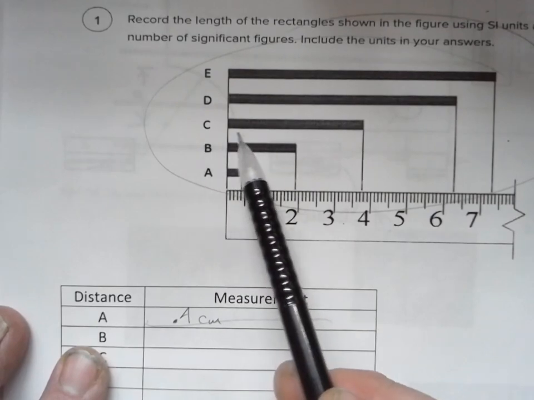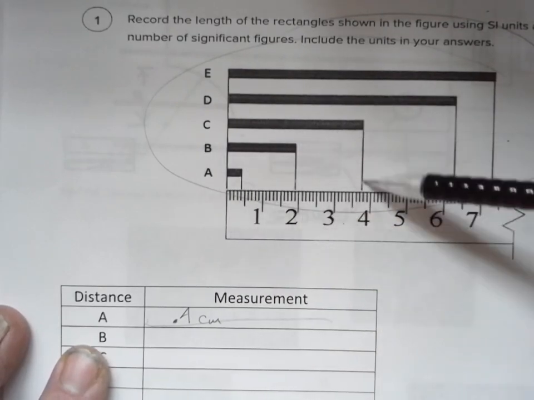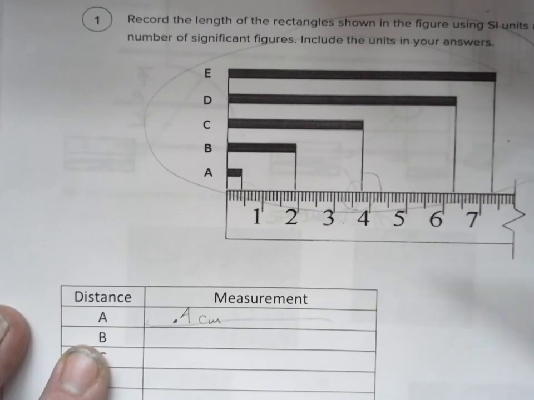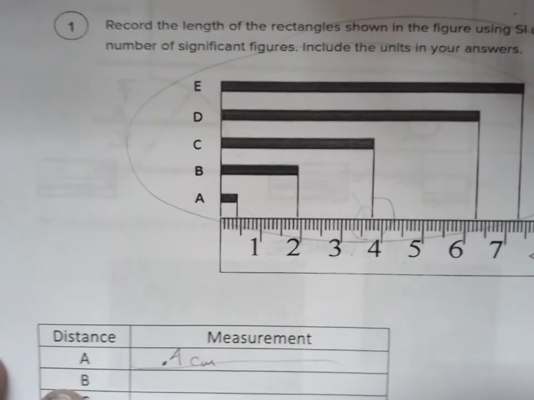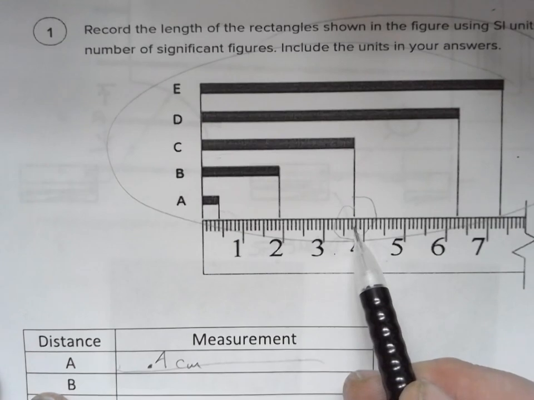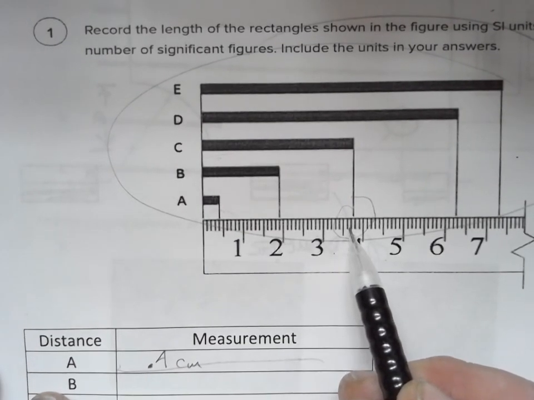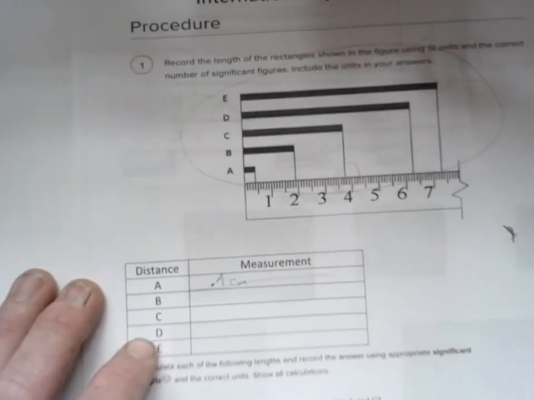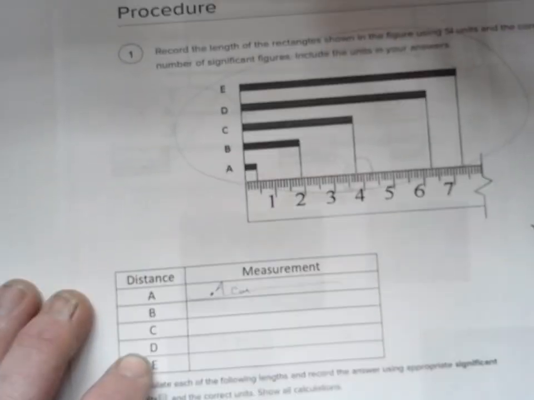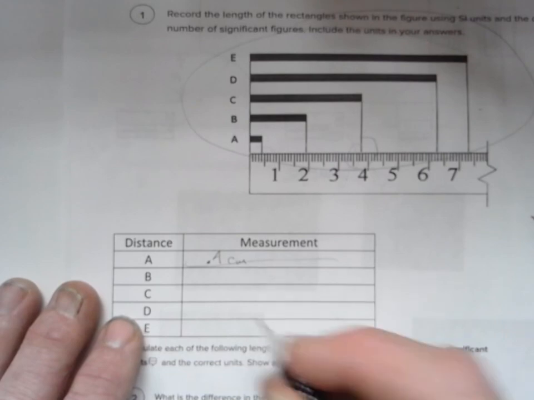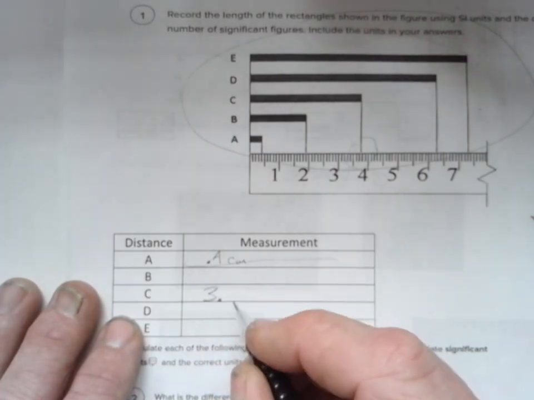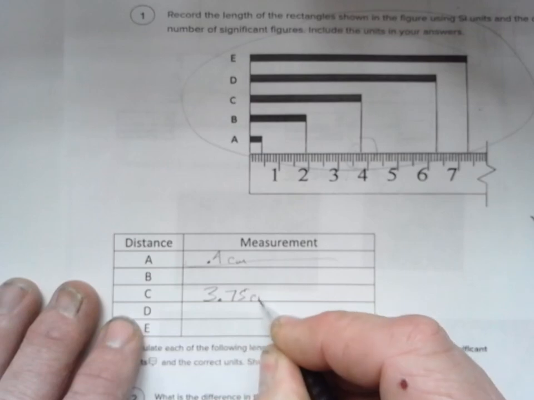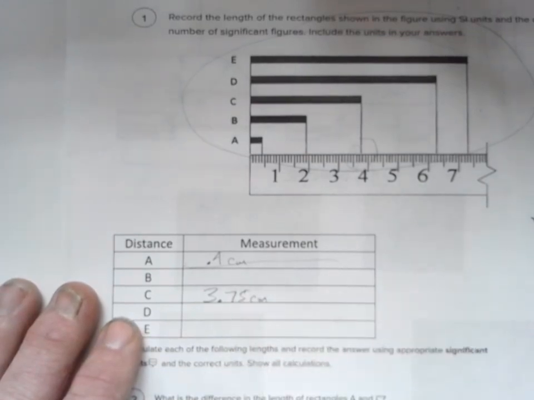What about C? What about the length of this one? So we're going to see where this line goes. It's right down in here. C looks like it's definitely between 3.7 and 3.8. In fact, I'm going to say it's about halfway between. So I'm going to call C 3.75. And you do the rest of them the same kind of way.